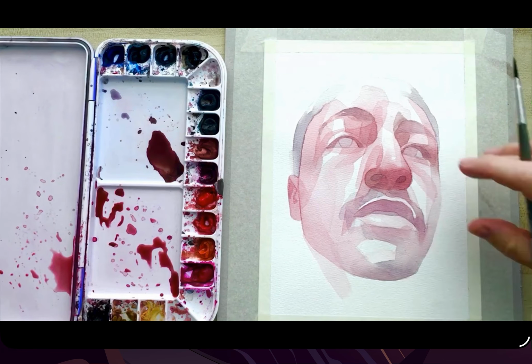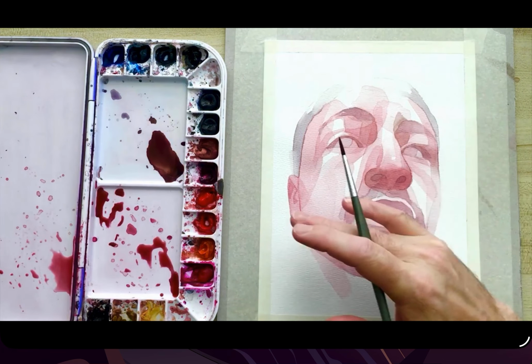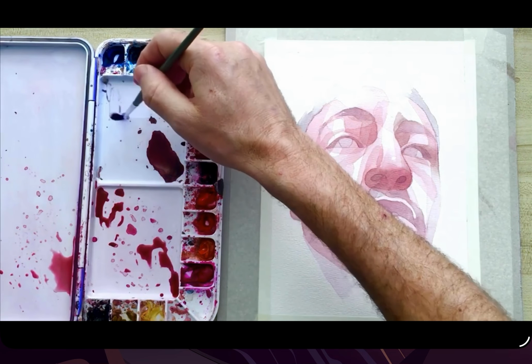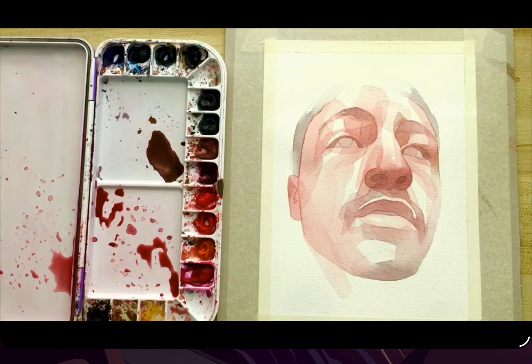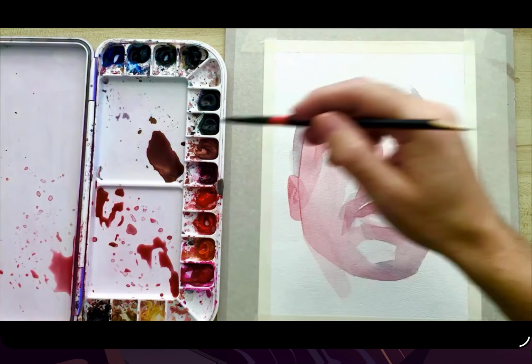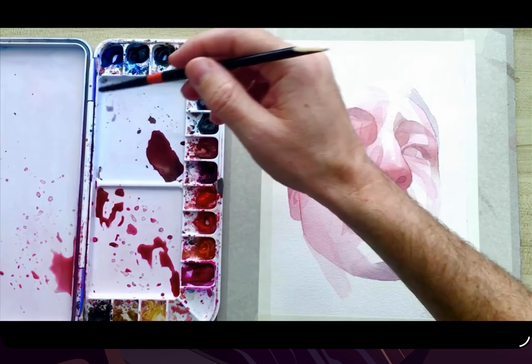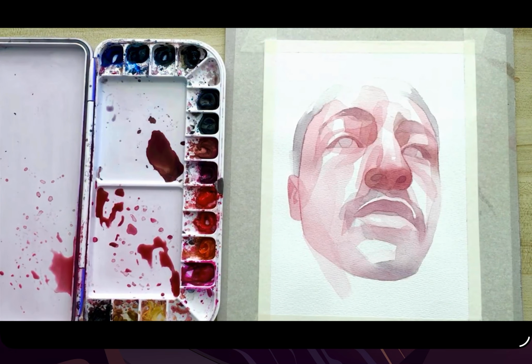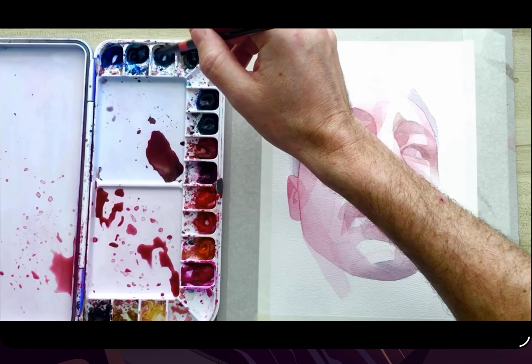And then I want to add some more shapes down here, but I'm probably going to go slightly cooler, so let's get a slightly larger brush, just a number 5. Now I've run out of the darker blue, so I'm just going to get some Payne's Grey.